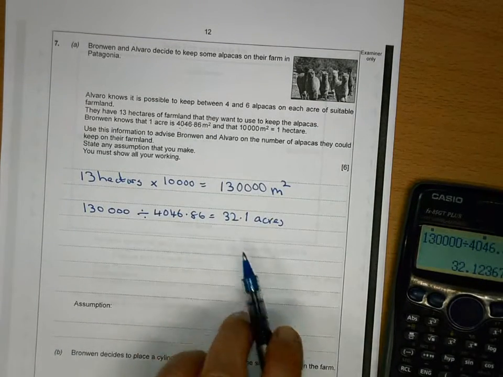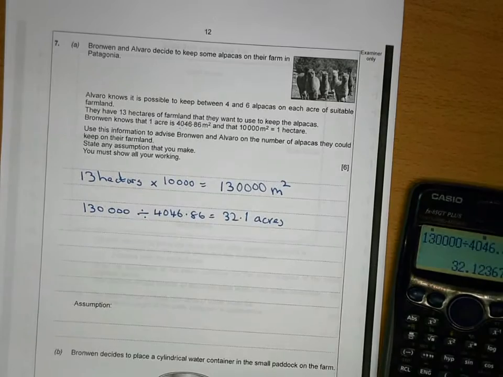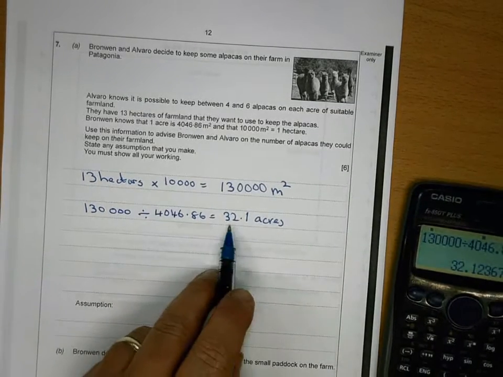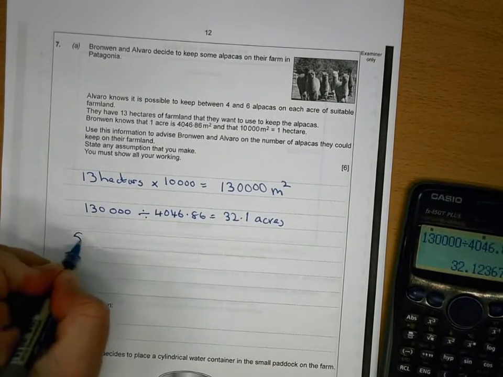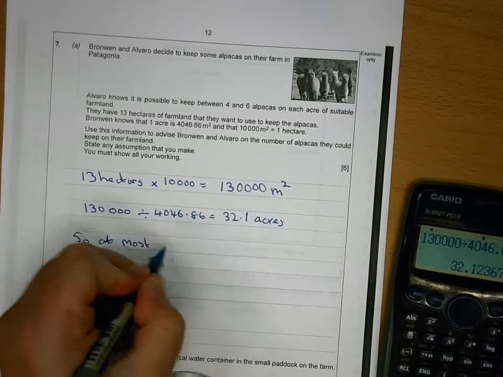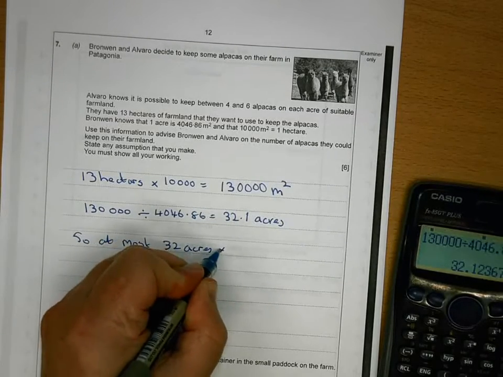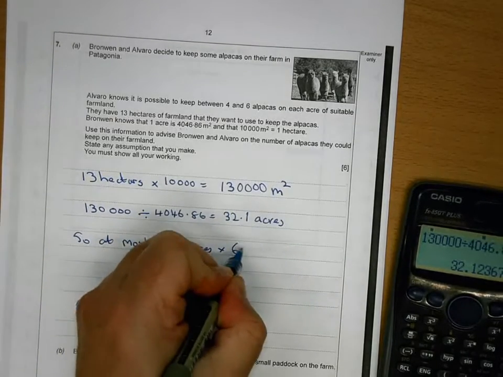Each acre you can keep between 4 and 6 alpacas on. So there's different ways of dealing with this. What I would do now is to say, right, well, if there's 32 acres, at most 32 acres and 6 alpacas.